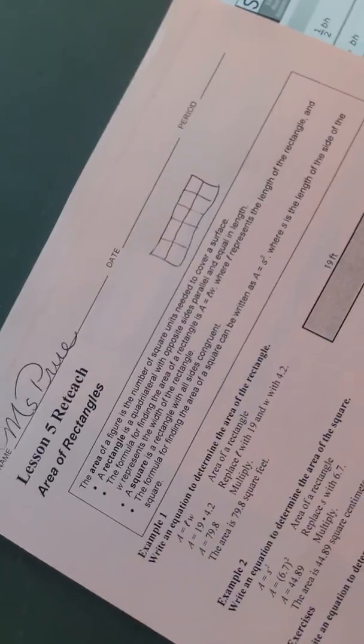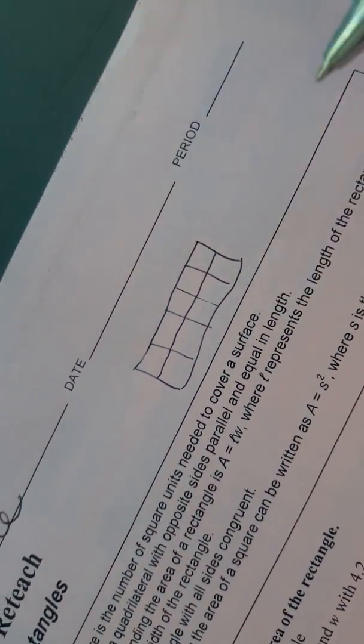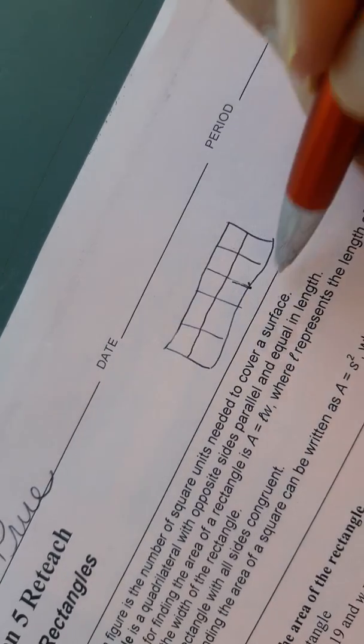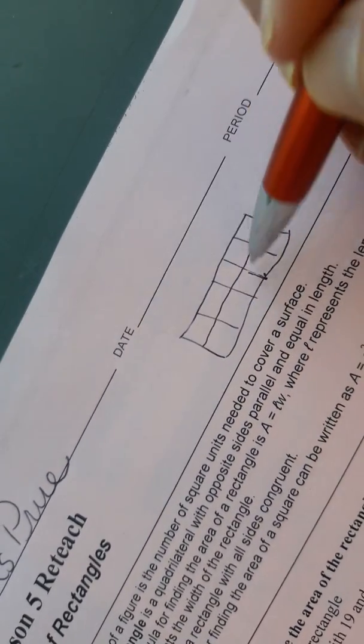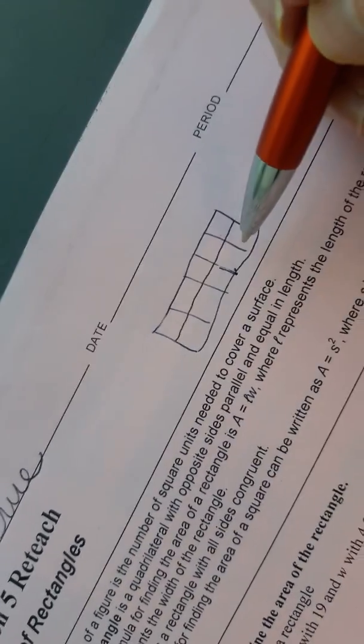So today we're going to be finding area of rectangles. And first, let's briefly talk about what area is. If we were looking at a figure like this, and it's covered with squares on the inside, and I asked you, hey, tell me how many squares are inside this figure.